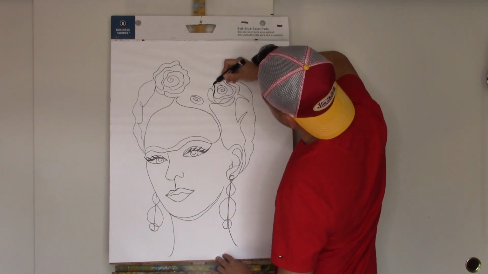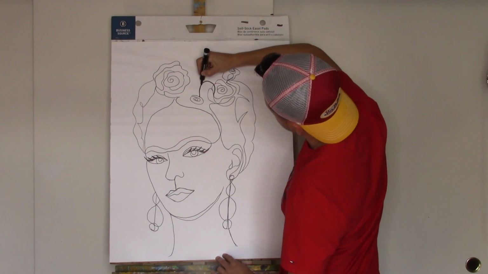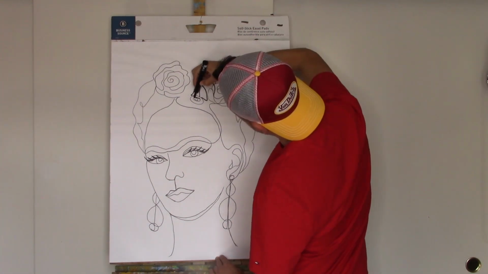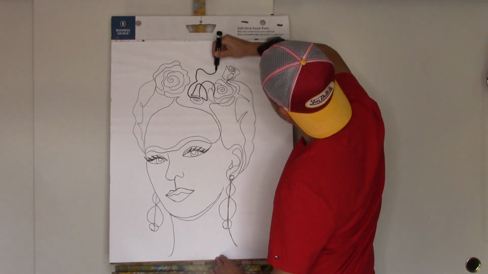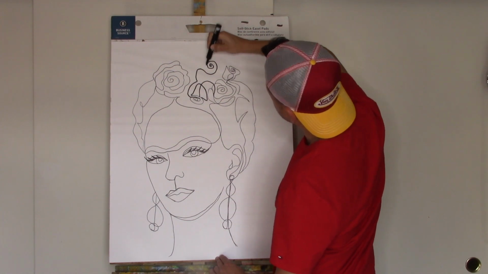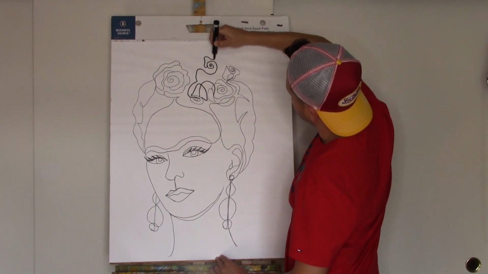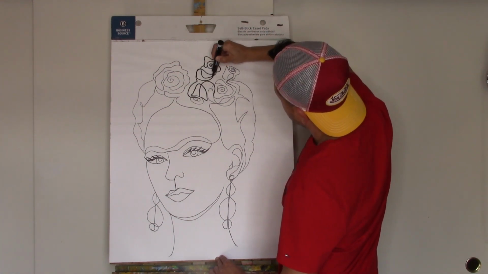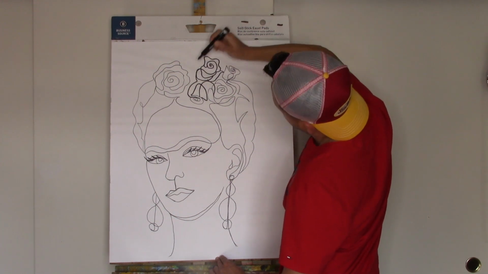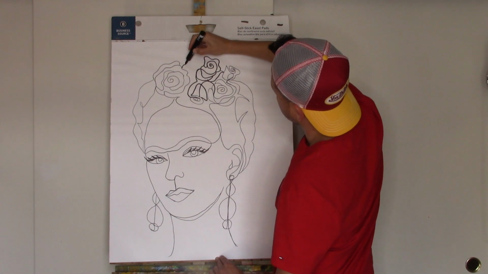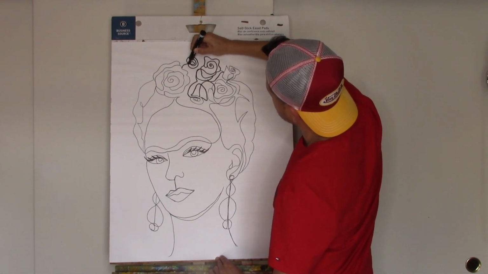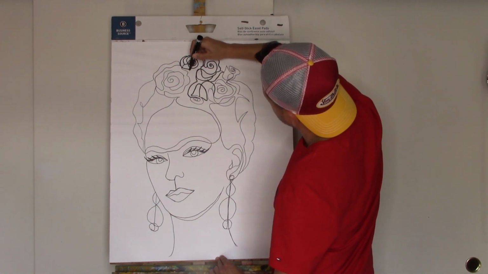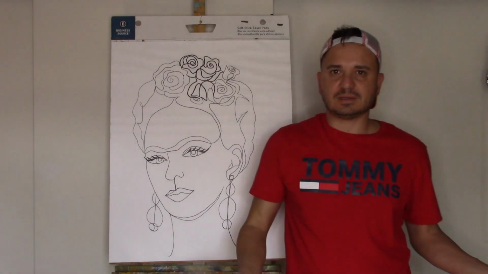So we'll bring this line from here to make part of that one. Connect these. And bring this one out. Come up. Here you're gonna make the other one. There's no right or wrong way. And then the last one here. Swirls. As long as you do swirls, you're gonna be fine. And that's it. There you have it.